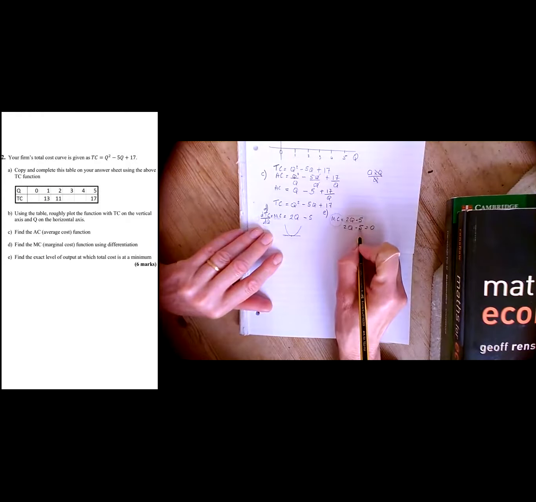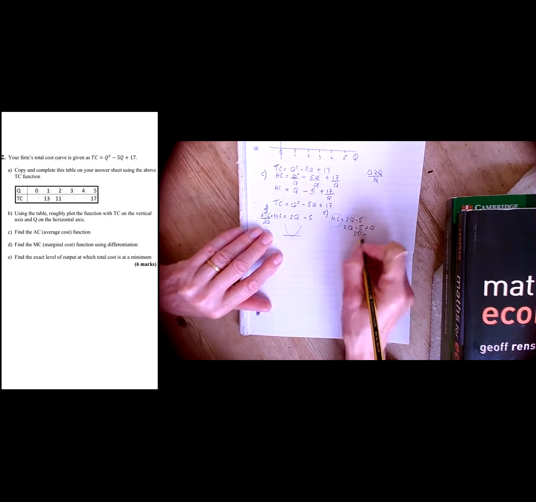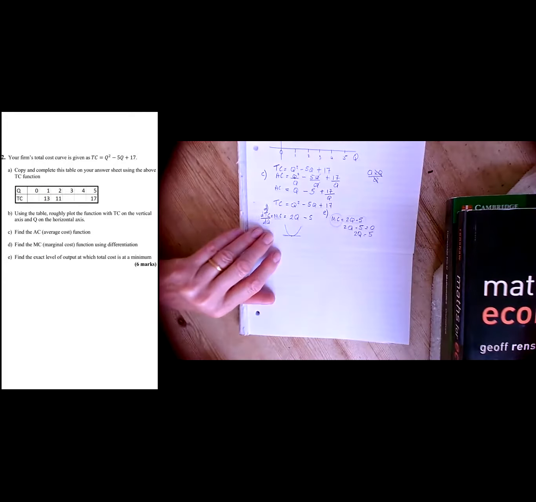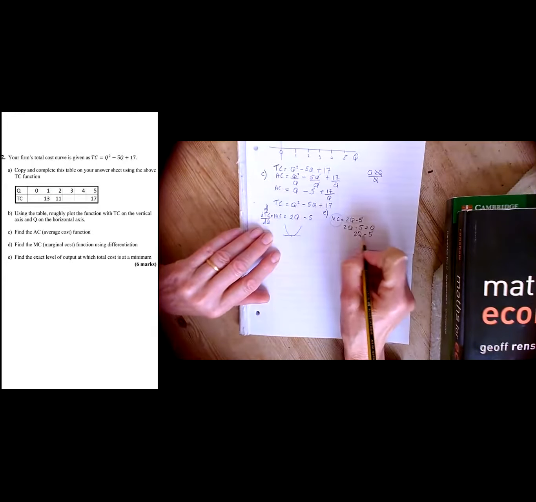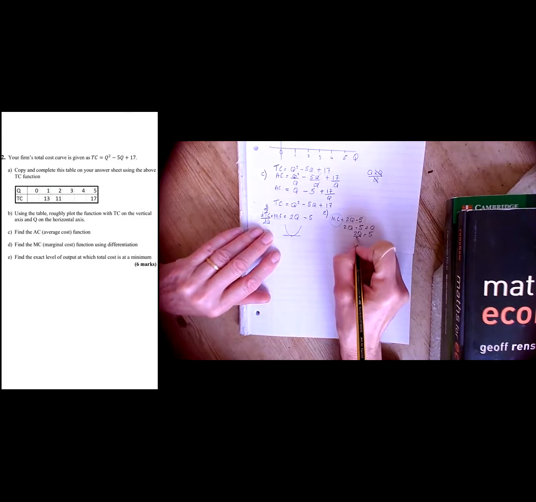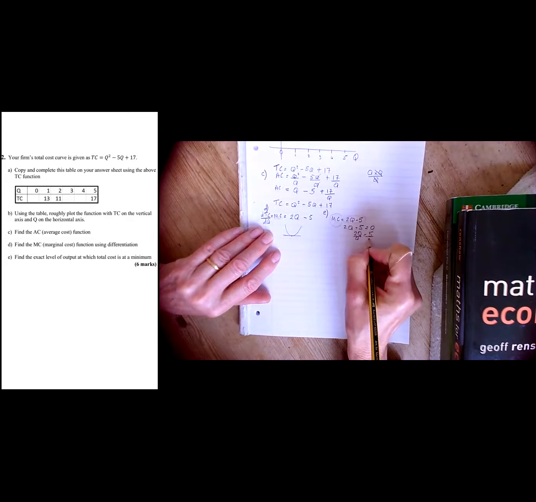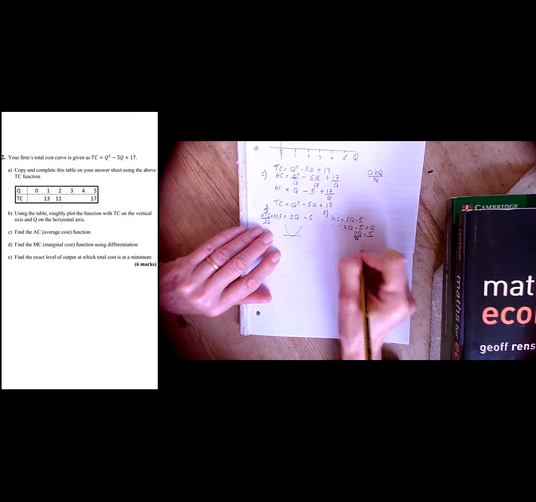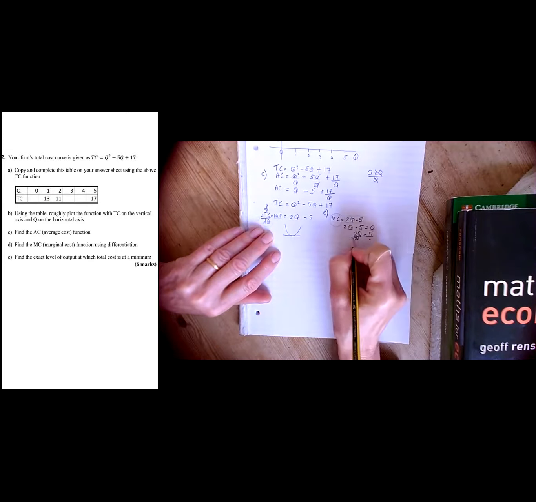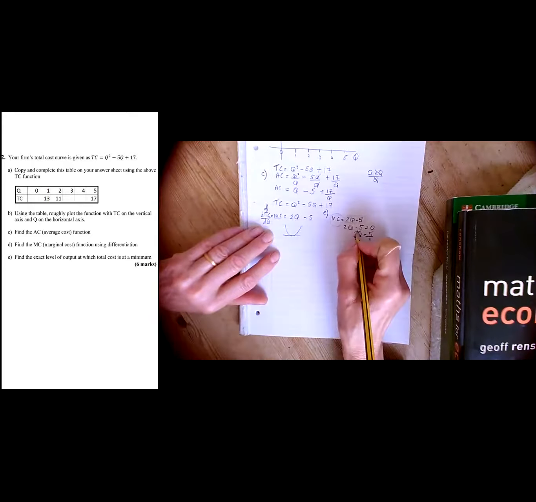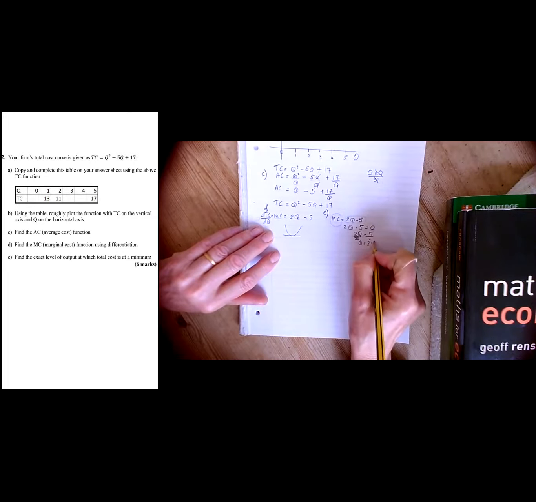So we want to get 5 over to the other side. Remember, every time we change a term to the other side, the sign changes, so it becomes positive over there. We've got 2Q equals 5, but we're not interested in 2Q. We're interested in 1Q. So we divide by 2. We divide by whatever that number is. They cancel out and we get Q equals 2.5.